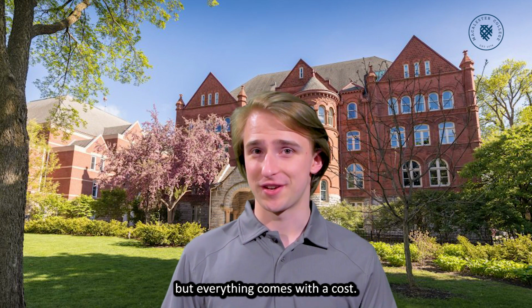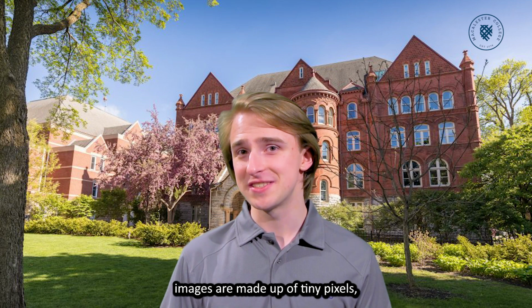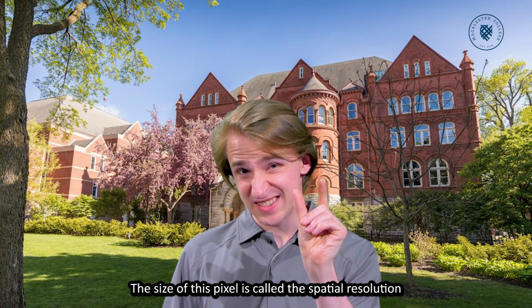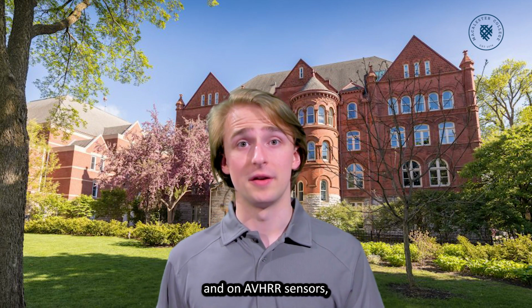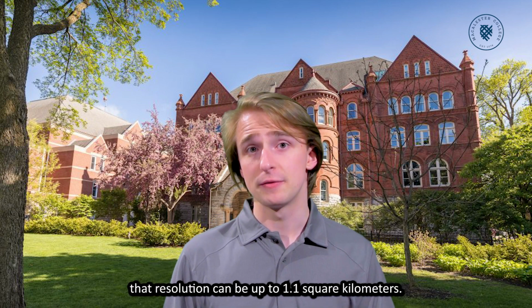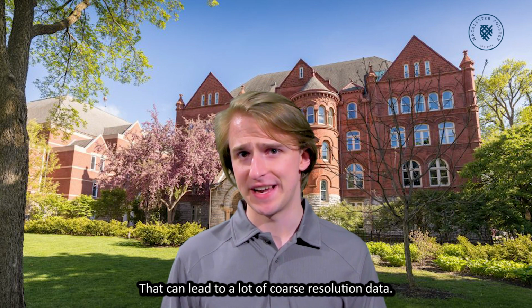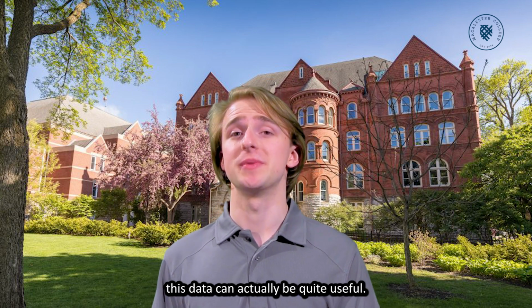But everything comes with a cost. Like all other digital images, AVHRR images are made up of tiny pixels, the smallest amount of area on Earth's surface that the sensor can detect data for. The size of this pixel is called the spatial resolution, and on AVHRR sensors, that resolution can be up to 1.1 square kilometers. That can lead to a lot of coarse resolution data. But, as we'll see, in regional studies, this data can actually be quite useful.